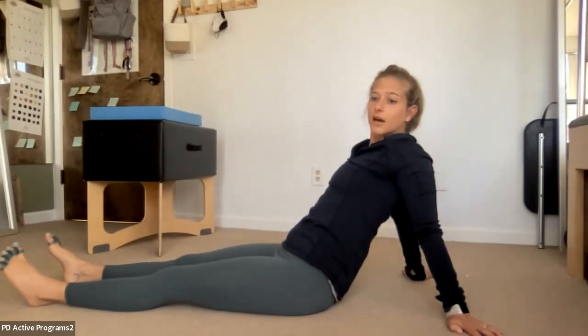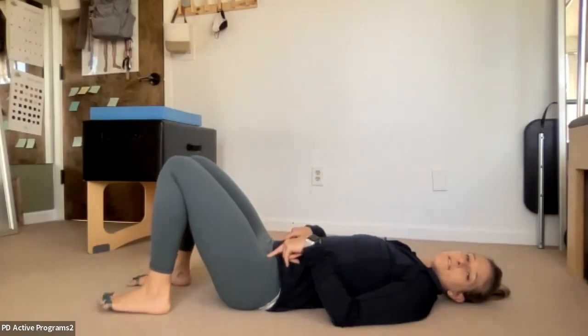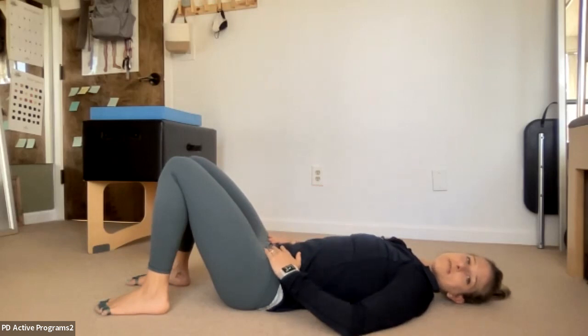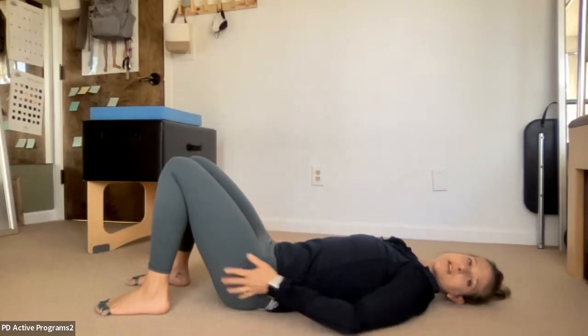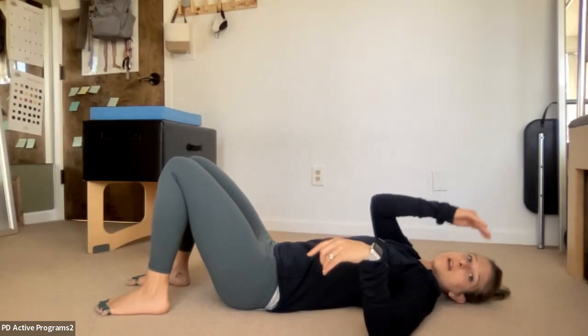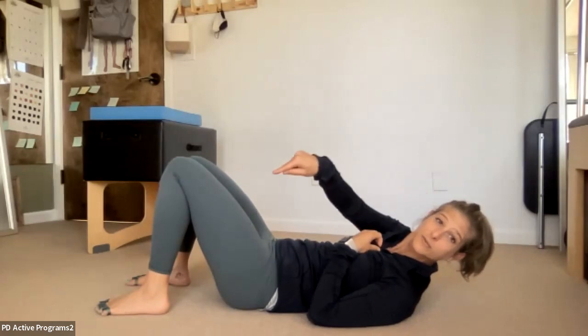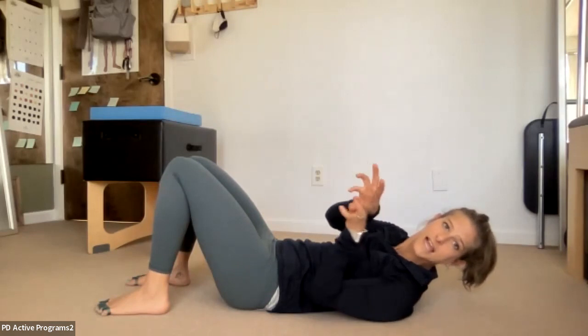Very nice. And then come on down to the floor, all the way onto your back. We're going to have your feet flat on the floor and your knees bent. Your hands can either be on your hips for some feedback or flat on the ground. I'll let you choose. Sometimes touching your body is good for that proprioception, that mapping of where your body is in space. Because sometimes the way we perceive our body is different from reality. And so that self-touch helps us understand and kind of close that gap a little bit.